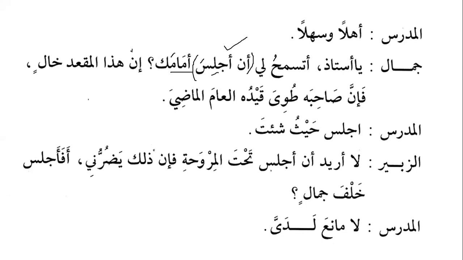"Inna", indeed. So now we know that inna is not something new for you. We have discussed it a lot. So we have ismu inna and khabaru inna. Ismu inna will be "inna hadha al-maq'ada", indeed, this seat. This is ismu inna, and this one is khabaru inna.